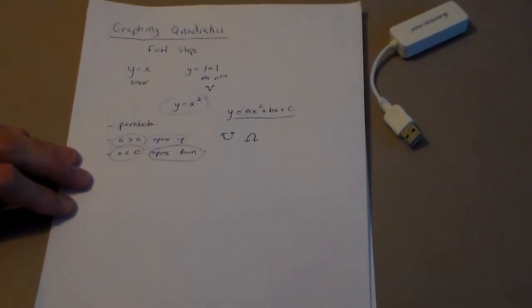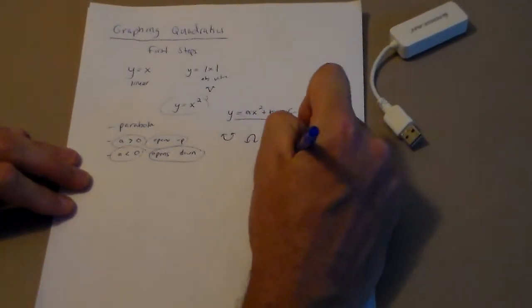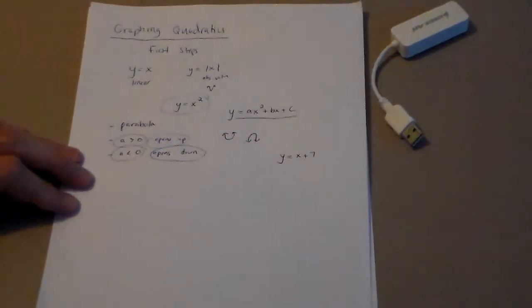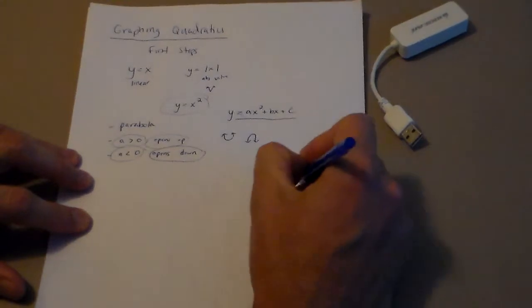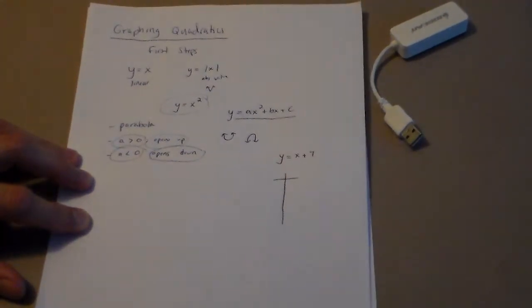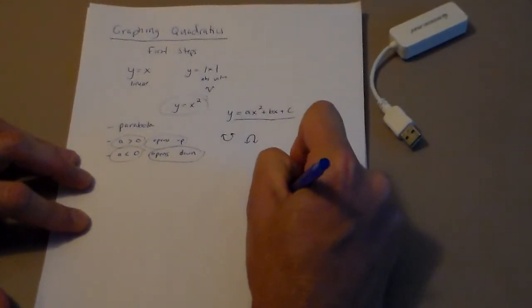Now, with these quadratics, it's important what points you pick. If you had a line, let's say y equals x plus 7, and I want to graph it with an XY chart, I could pick any points that I wanted to. I could pick 1, 2, and 3.